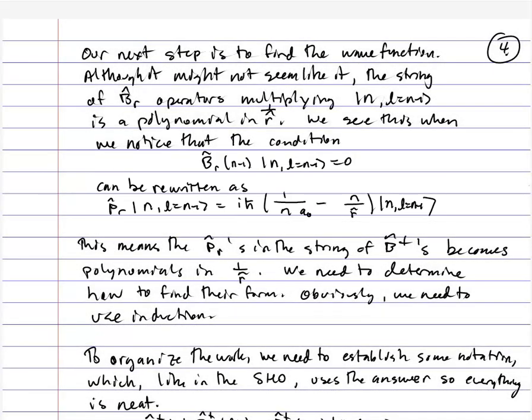This means all of the P_R's, once I can move them through to the right so that they act on the state |n, L = n-1>, are going to create a constant term and a 1 over r term. So we're going to get a whole bunch of these constant terms and 1 over r terms, in fact many products of those, and that's a polynomial in 1 over r.